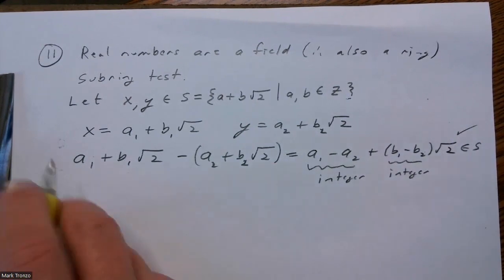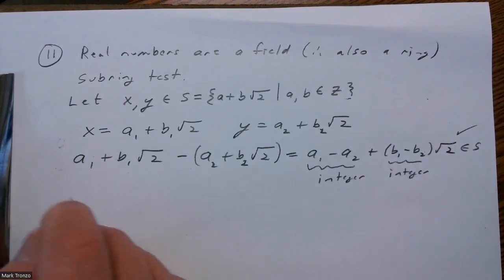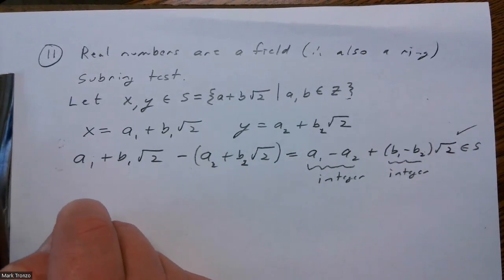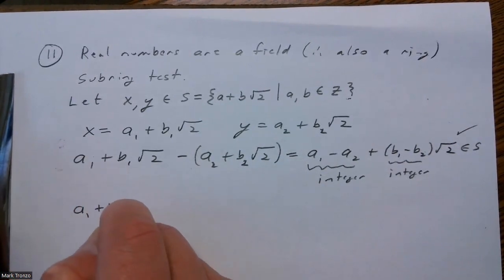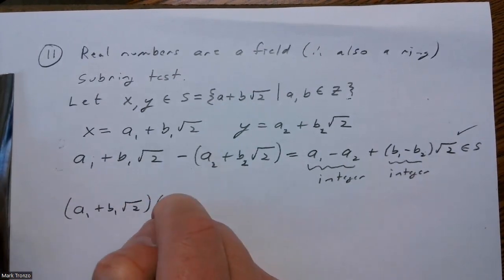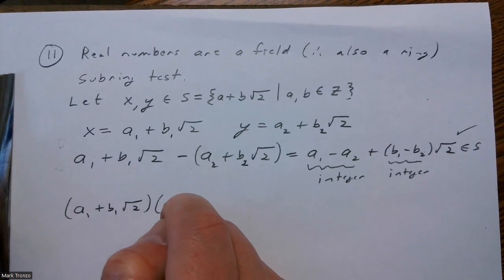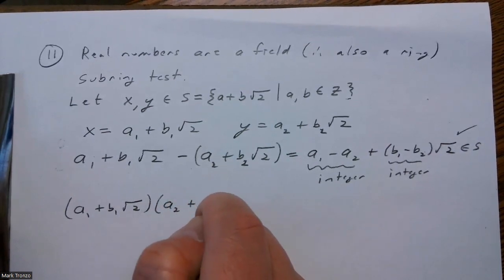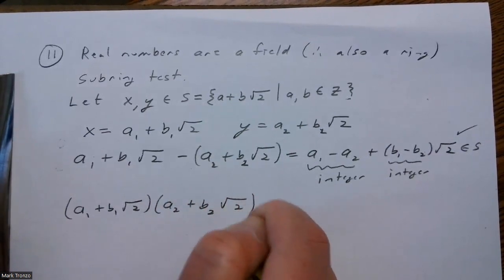And so how about if we do the multiplication: a1 plus b1 square root of 2 times a2 plus b2 square root of 2.